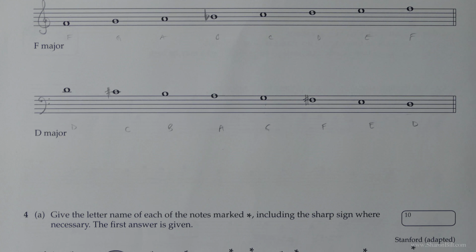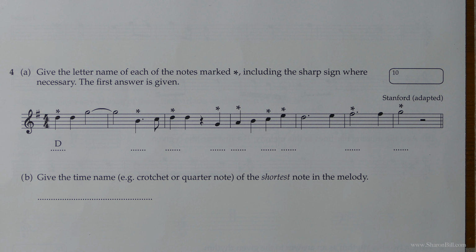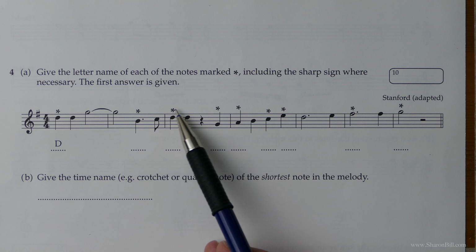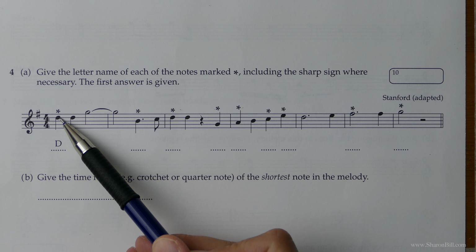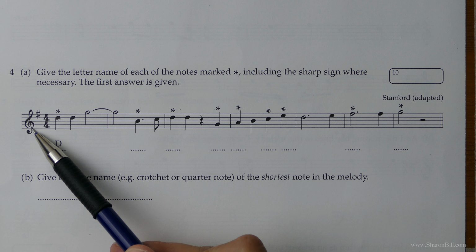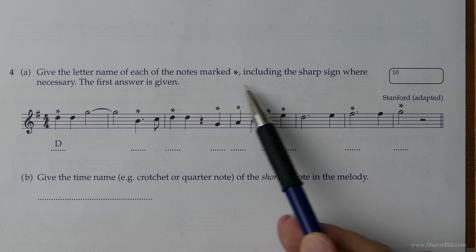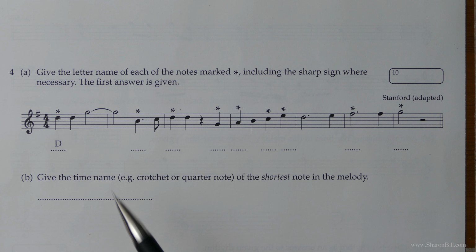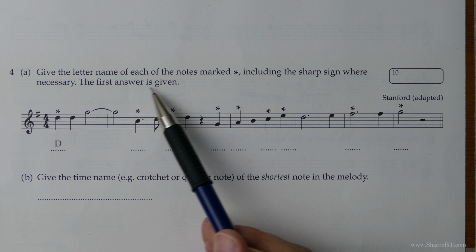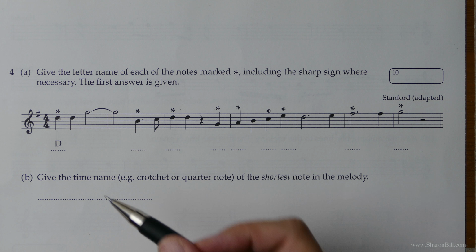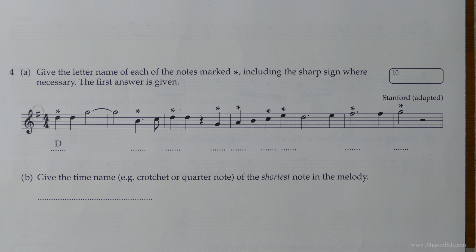So moving on, we've got a little bit more work to do with note names here. We need to give the letter name of each of the notes marked with a star. They've given us the first one. So if you feel a little bit stuck with your treble clef, you can just work out your answer from here. Normally they remind you, however the trick is, don't forget, you've got a sharp sign here in your key signature. So make sure you don't forget to refer to that.